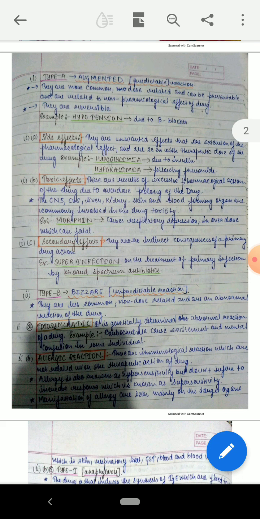Next are the side effects. They are unwanted effects that are an extension of the pharmacological effect and are seen with therapeutic doses of the drug, like hypoglycemia due to insulin, or hypokalemia following furosemide, which is used for a diabetic patient.